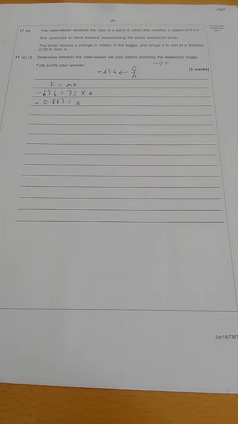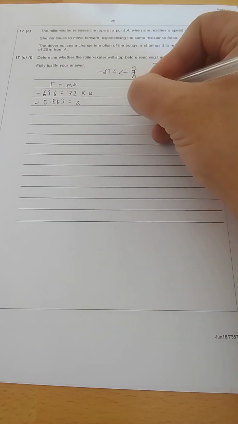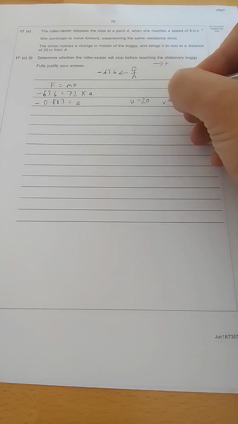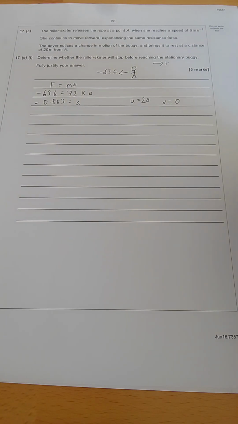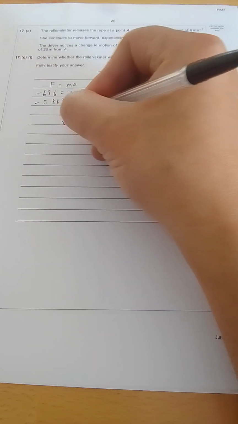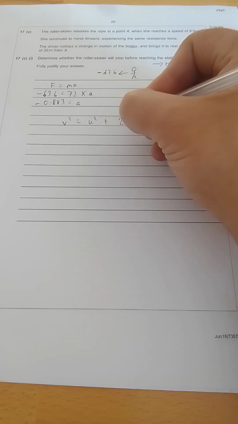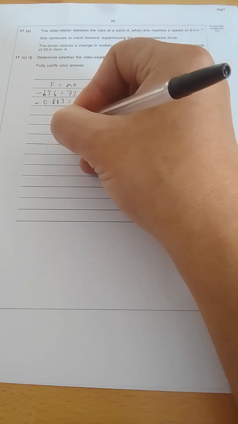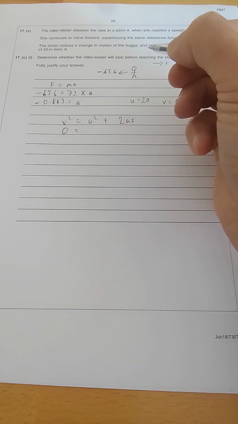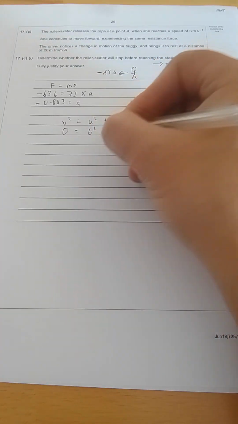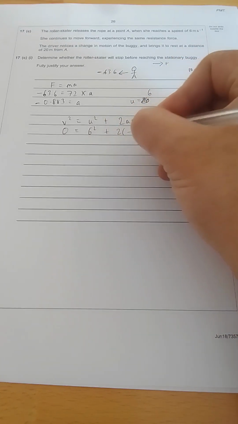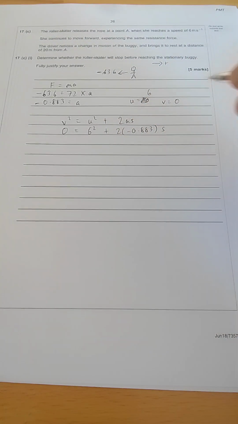Now she has a constant acceleration, so we can use the suvat equations. We know her initial speed, u, is 6. We know her final speed is 0, and we want to find s. So if we look through the suvat equations, the most convenient one is v squared is equal to u squared plus 2as. So here it will be 0 squared is equal to, her initial speed was 6, 6 squared plus 2 times minus 0.883 times s.